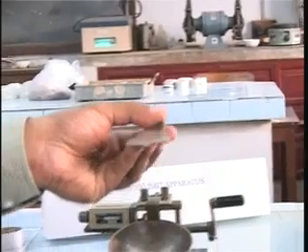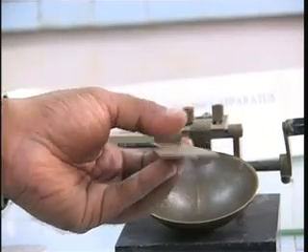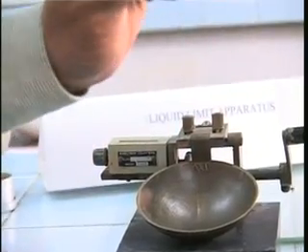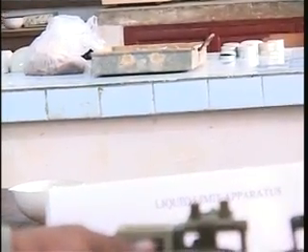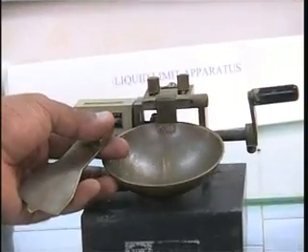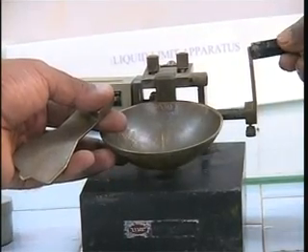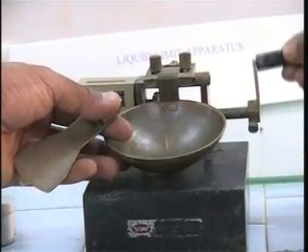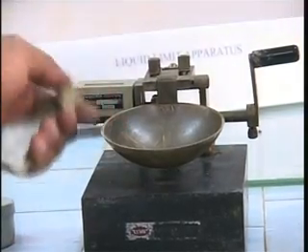This is the standard tool used for grooving, as you are going to see shortly. It is called the grooving tool, and the thickness at the end of the handle of the grooving tool is used for adjusting the height of fall of this pan. And we are going to prepare a pat, and we are going to count the number of blows.